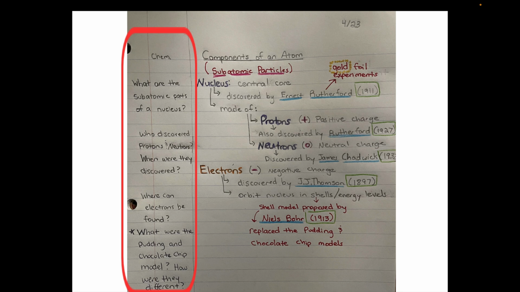The last question has a star on it. This last one could be a summary question, but it could also be a question that the student was wondering about during the lecture and wants to go back and find the answer. It would make a good summary question and a good personal question as well if the student really didn't know what those models were and wanted to find out more.